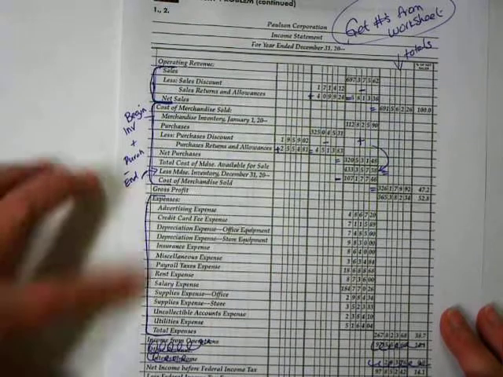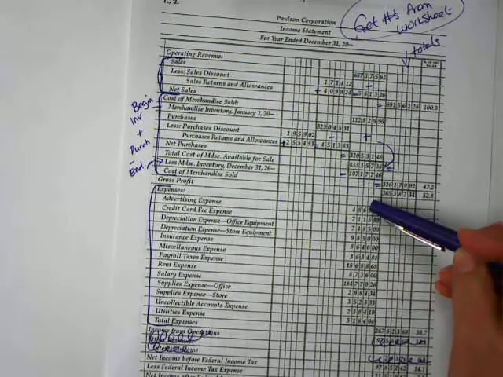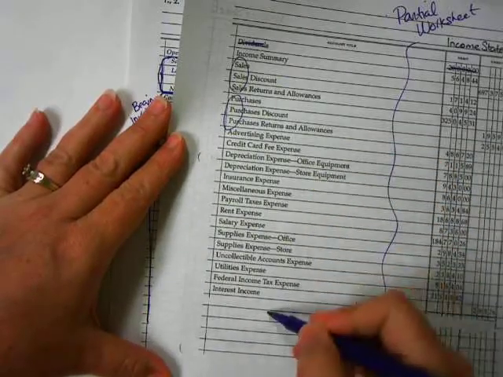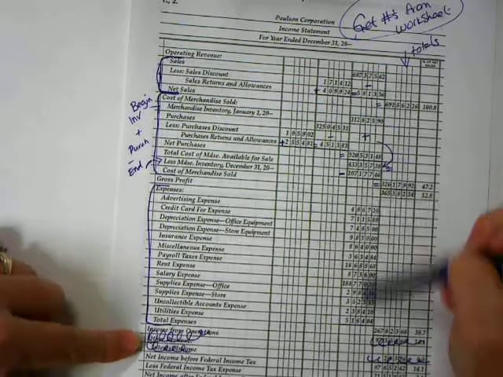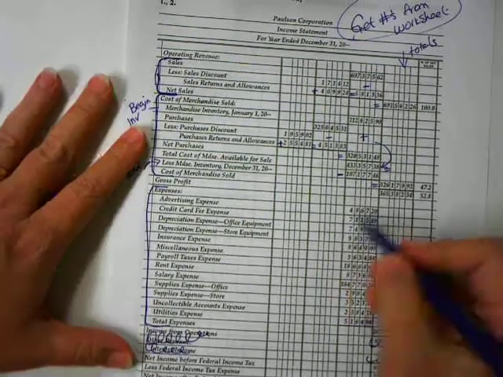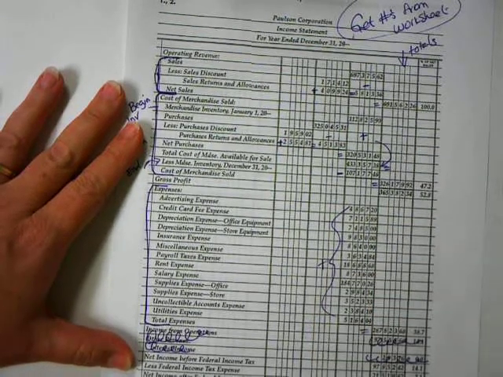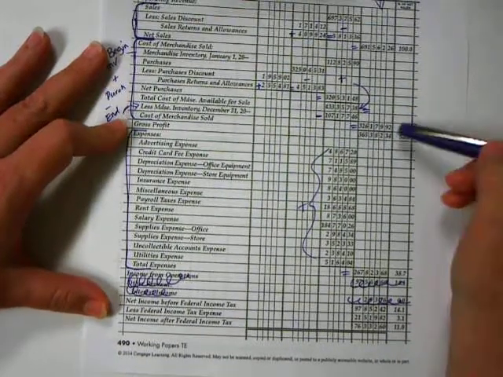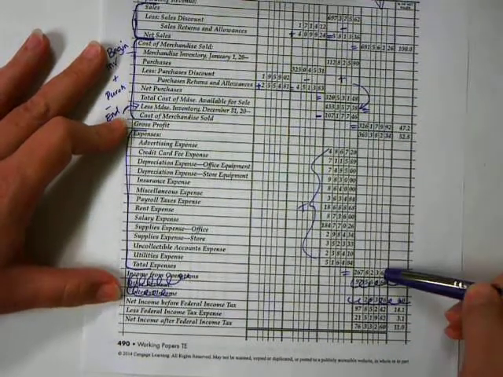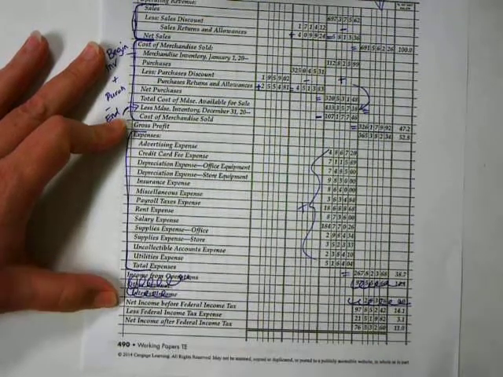Expenses are a little bit more straightforward. All these expenses come from the worksheet. You've got this whole group of expenses right here, with the right amount, list amount, and total amount. All of this added up to equal this. Now we have gross profit minus expenses gives us the net income before taxes.